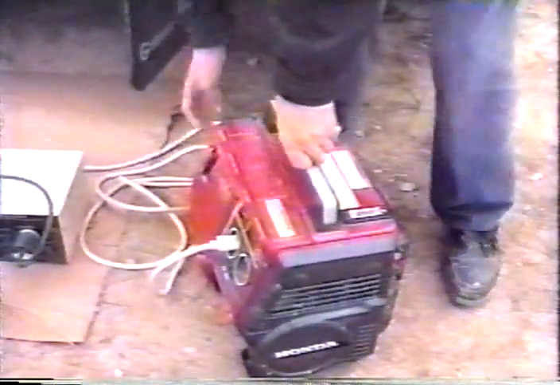Then the generator is started. The thermocouple wire coming from the structure is plugged into the controller, and the controller is turned on.